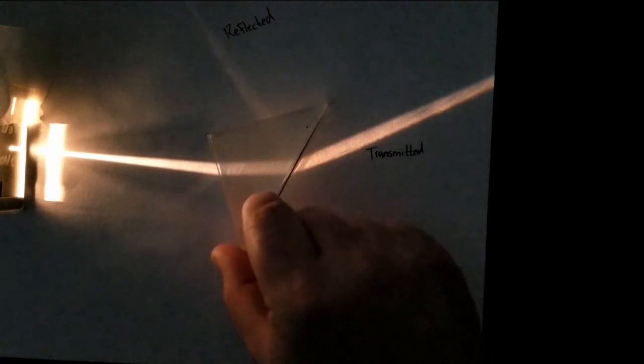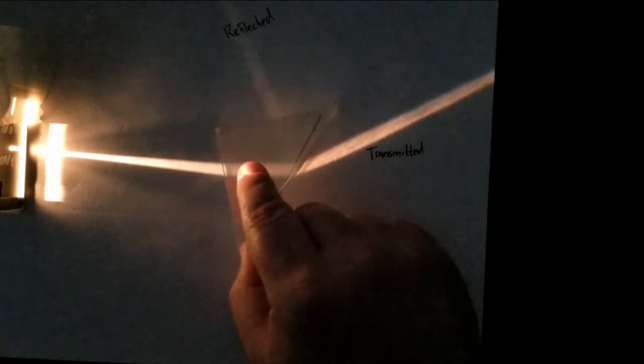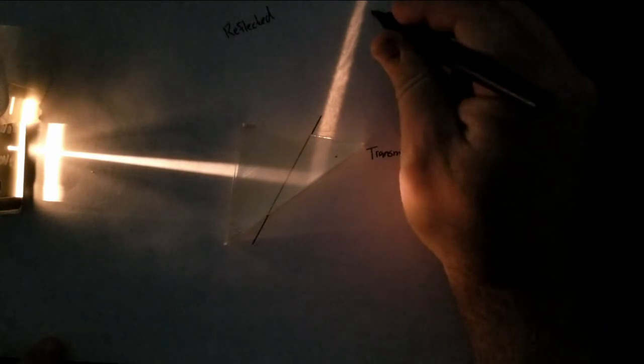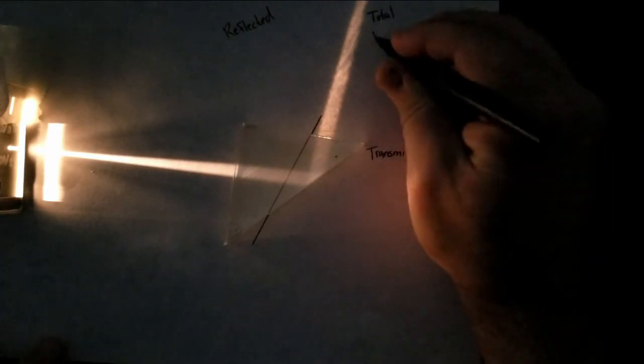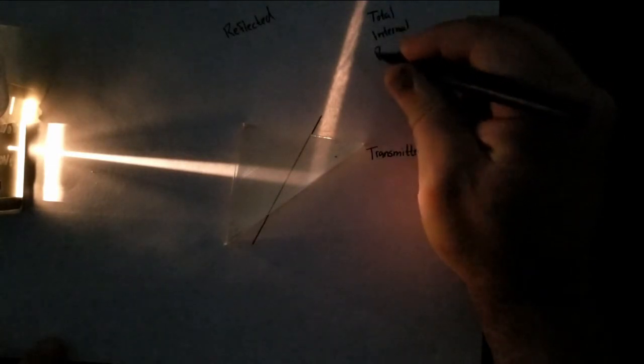This angle right here, this incident angle, will be relatively low for the acrylic-air interface. But as I increase that angle, notice that eventually we get to a point where all of the light is reflected and none of it is transmitted. All the light is reflected, none of it is transmitted. This is referred to as total internal reflection.